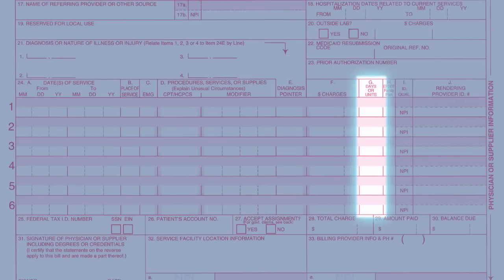The next mandatory field is field 24J, Rendering Provider ID Number. The rendering provider is the person who serves as the ultimate responsible party for this service provided to this client. The rendering provider must have the required credentials to serve in this capacity and must be credentialed with the insurance company.